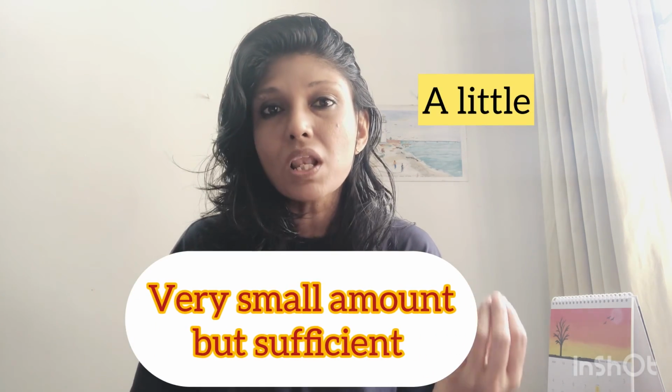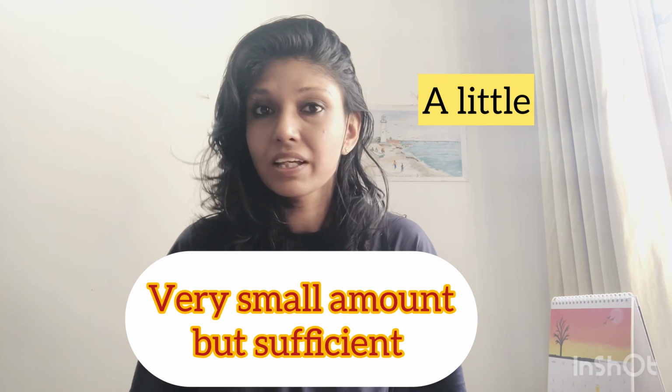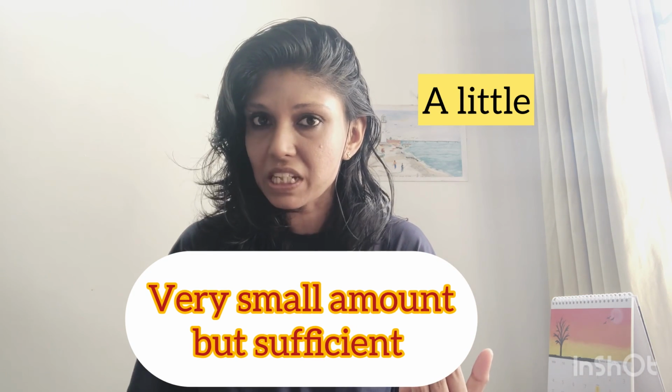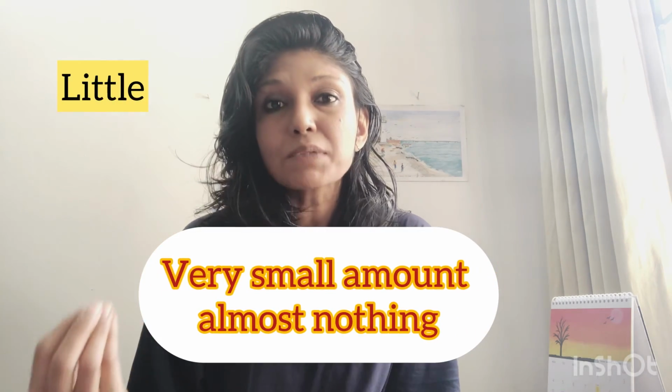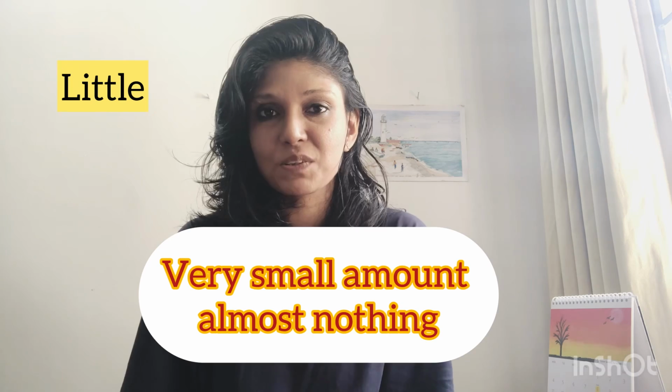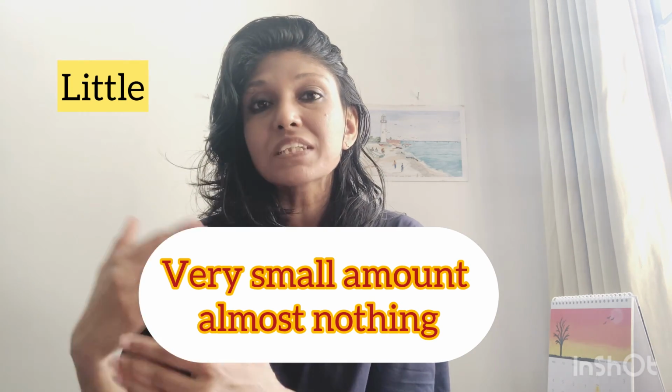A little means very small amount that's sufficient to do whatever you want to do. Little means very small amount, almost nothing actually. It gives a negative idea. So let's confirm this in examples.